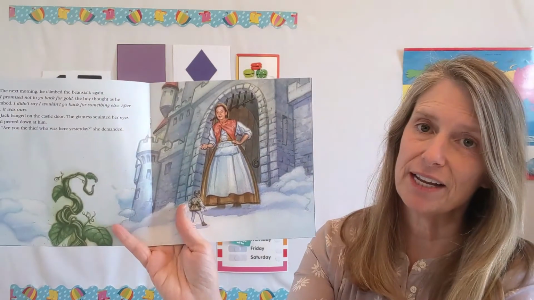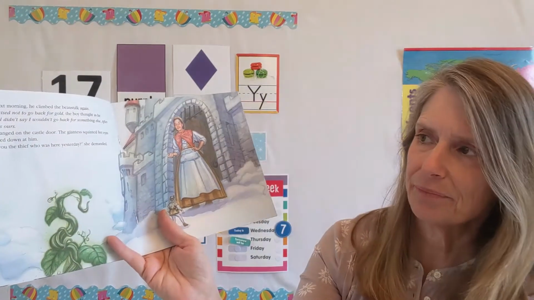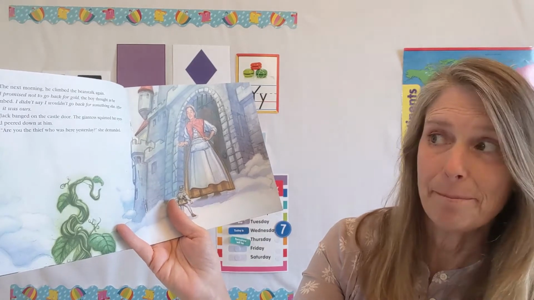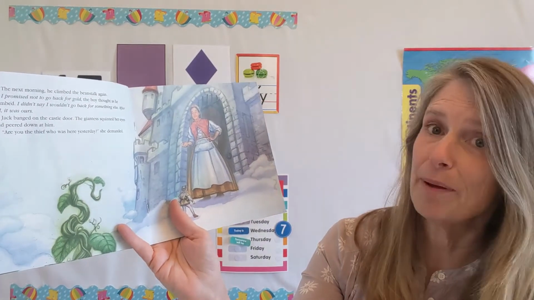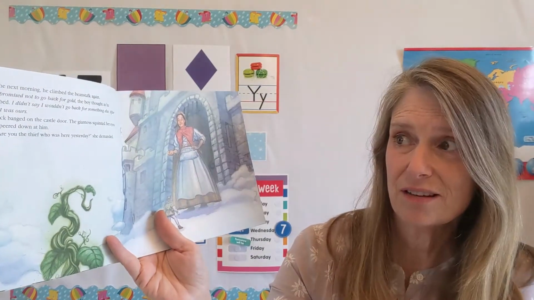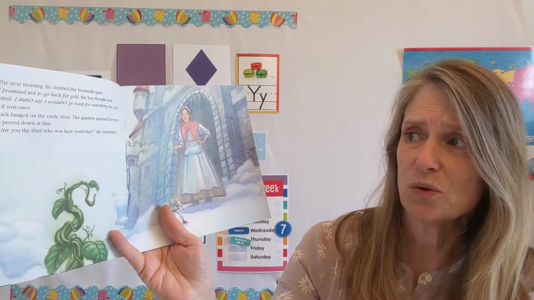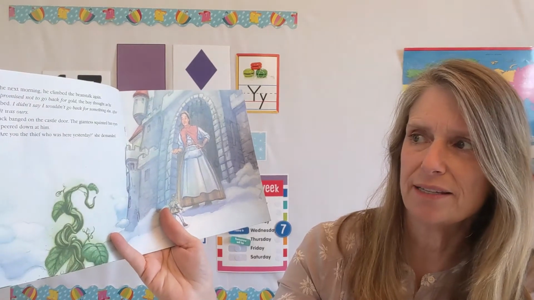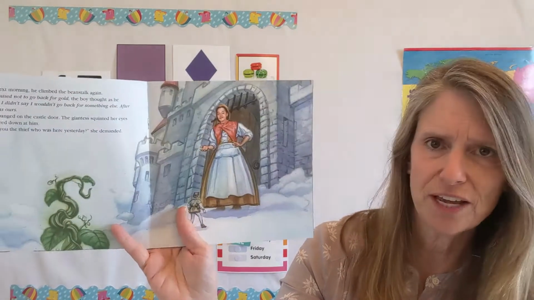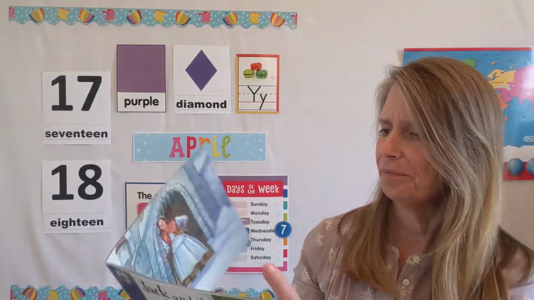The next morning, Jack climbed the beanstalk again. "I promised not to go back for gold," the boy thought as he climbed. "But I didn't say I wouldn't go back for something else. After all, it was ours." Jack banged on the castle door. The giantess squinted her eyes and peered down at him. "Are you the thief who was here yesterday?" she demanded.